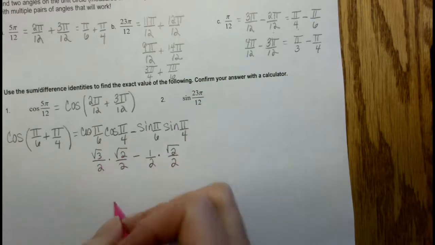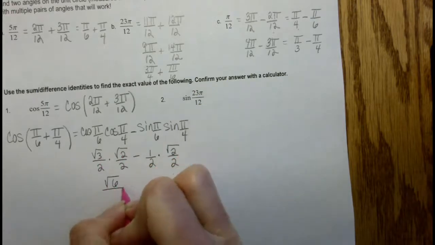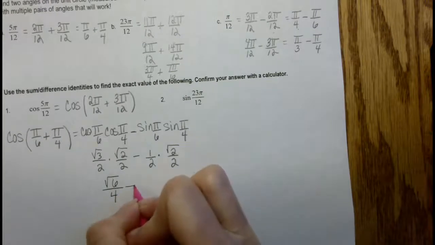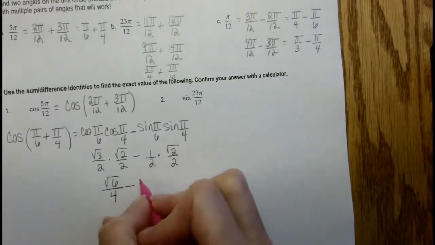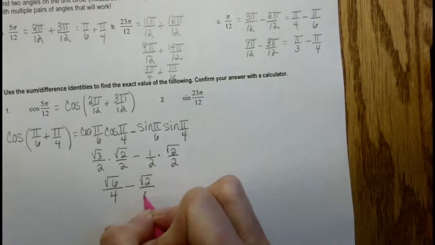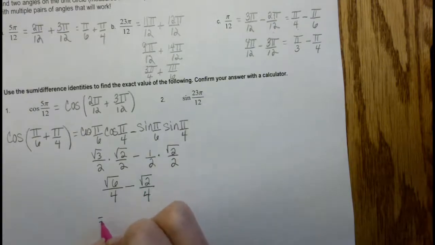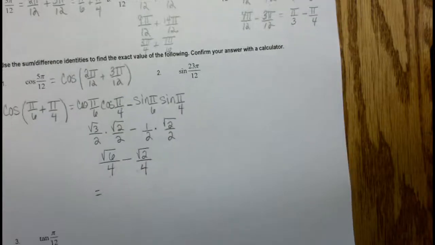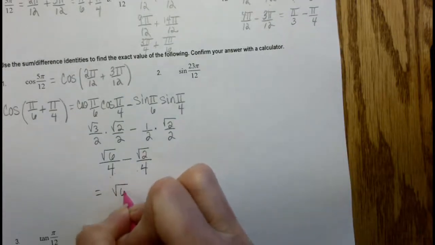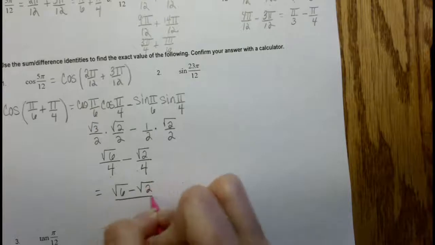Square root of 3 times square root of 2 is square root of 6. 2 times 2 is 4. Over here, 1 times square root of 2 is square root of 2. 2 times 2 is 4. So when we finish this problem, because we have a common denominator already, we can just write our answer as the square root of 6 minus the square root of 2, all over 4.